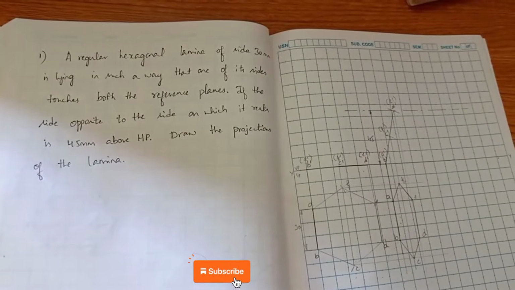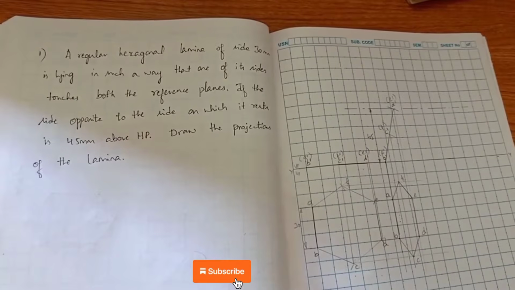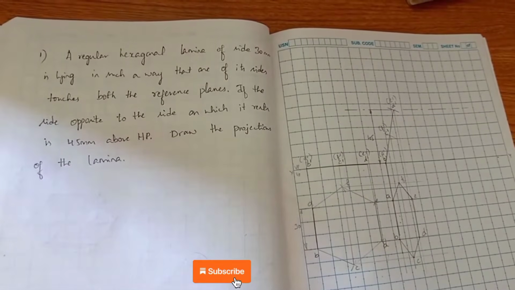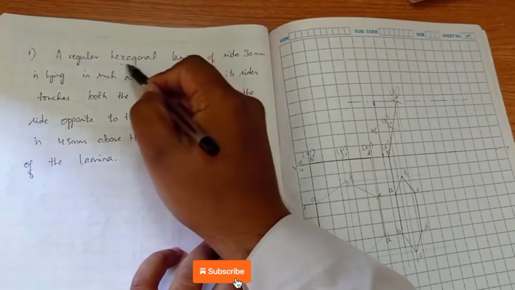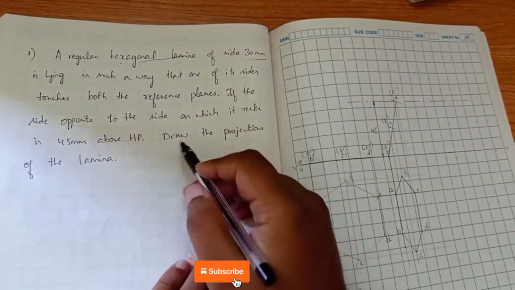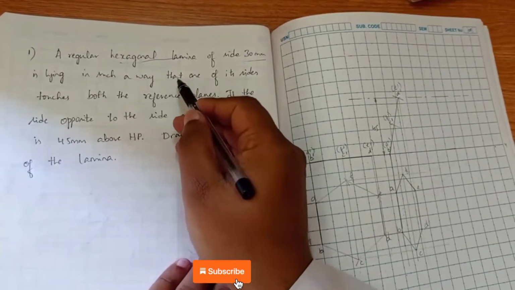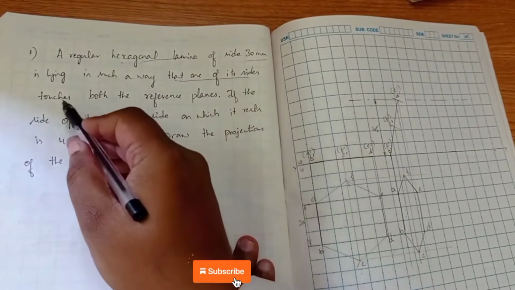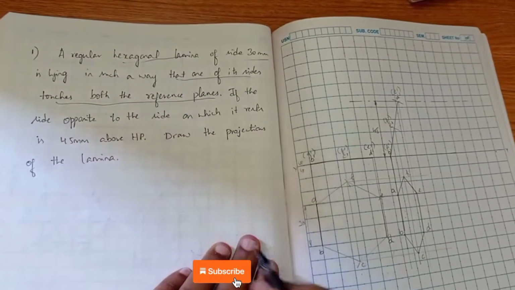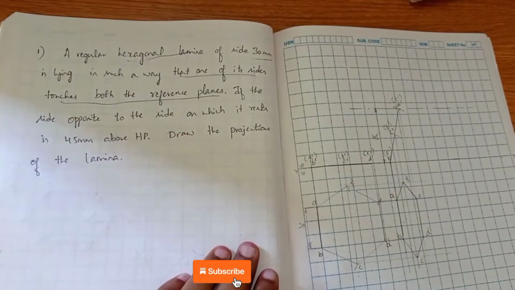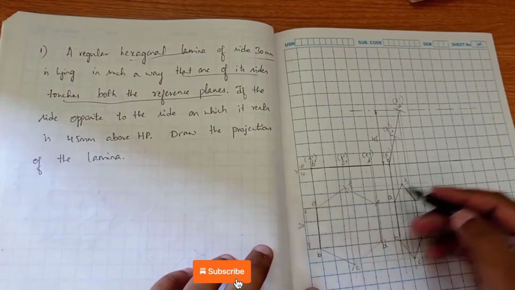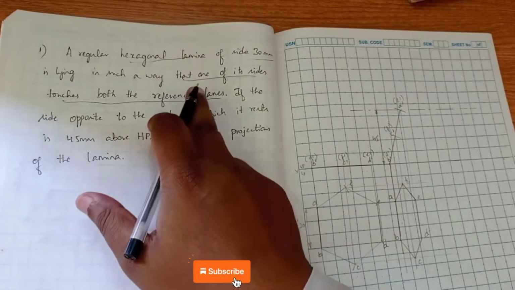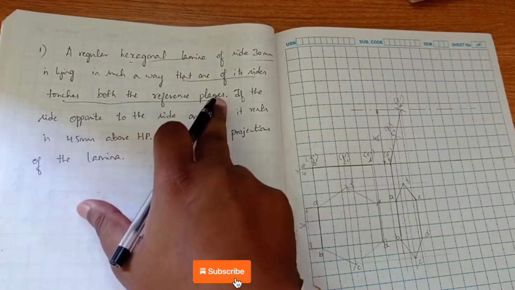Good morning. We see a different type of problem in hexagonal lamina. You see the question. So we have to construct a hexagonal lamina of side 30 mm, lying in such a way that one of its sides touches both the reference planes. So it is somewhat like the similar pentagonal lamina problem in which one of the sides has to touch both HP plane and VP plane. That's what it says, that one of its sides touches both the reference planes.